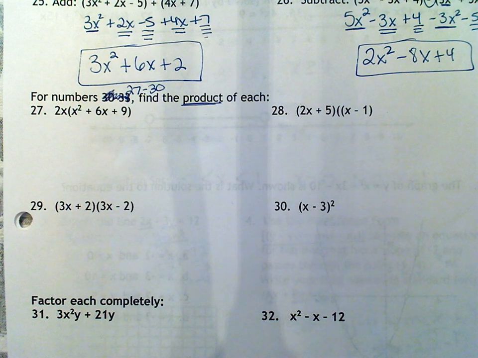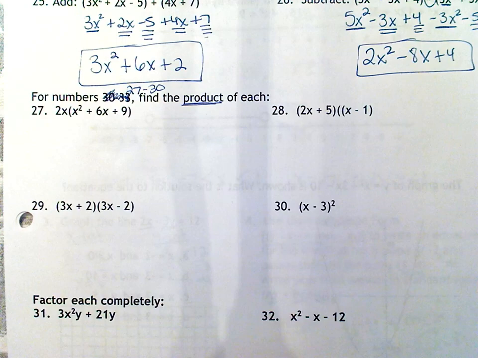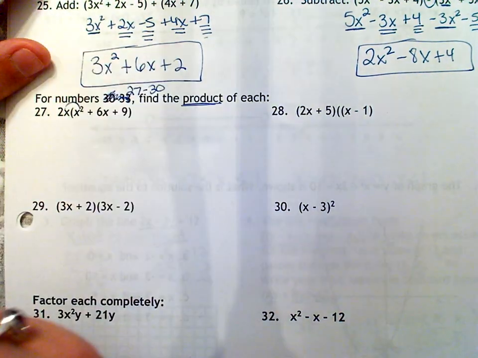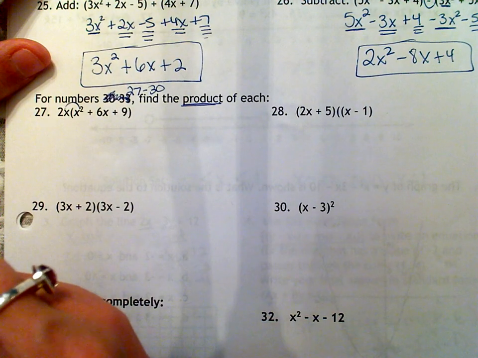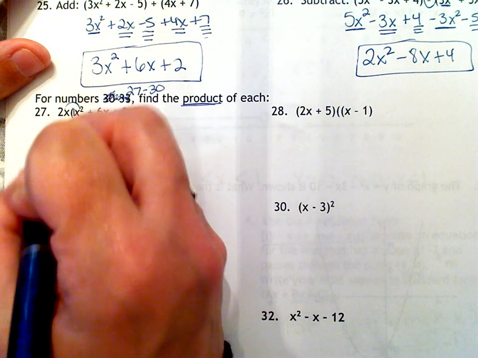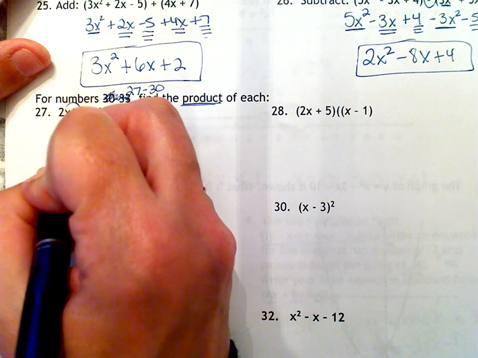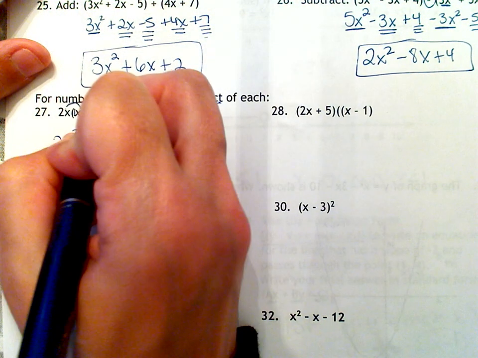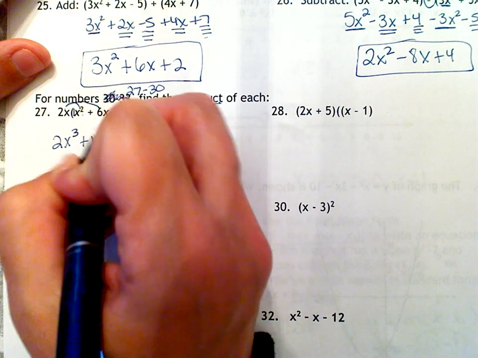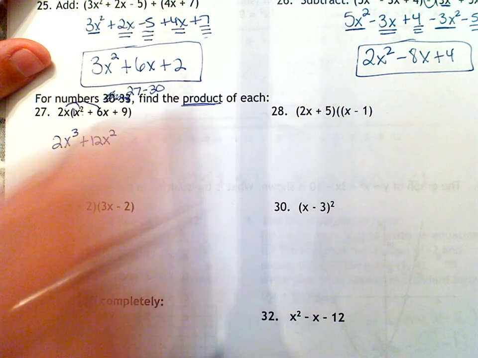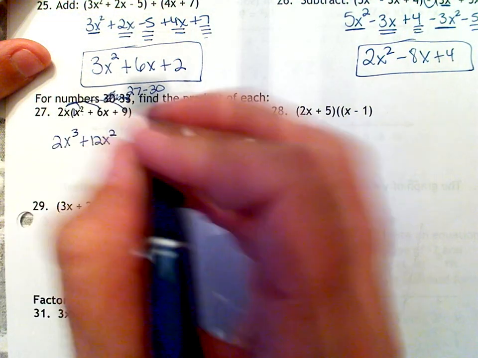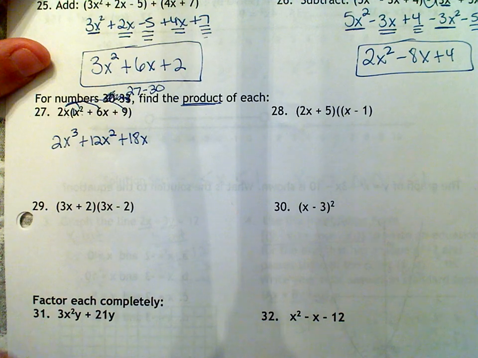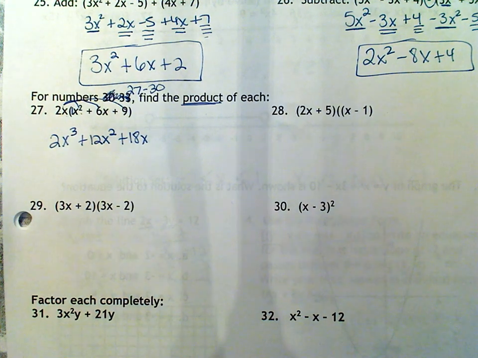All right, so to distribute, this is what you were doing on Farmer Dan. 2x times x squared is not 3x cubed, okay? 2 times 1 is 2, and when you're multiplying, you add your exponents. Then 2x times 6x, 2 times 6 is 12. x and x gives you x squared. And then 2x times 9 is 18. Don't forget the x. All right, so that's distributing.